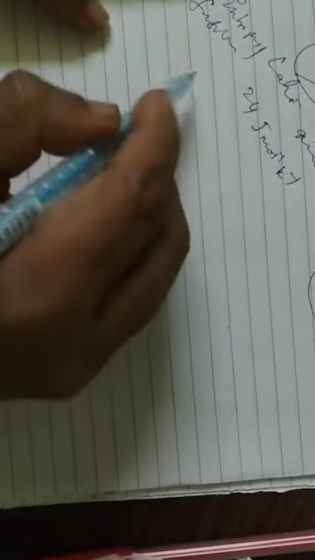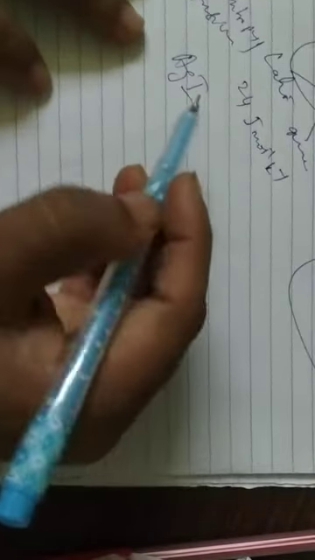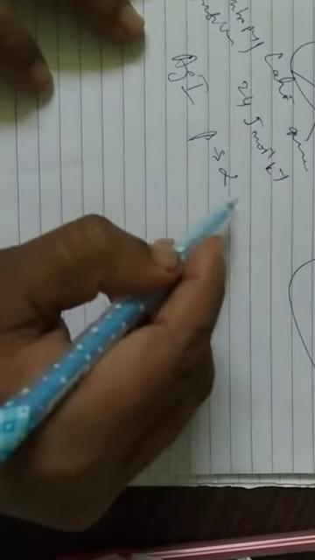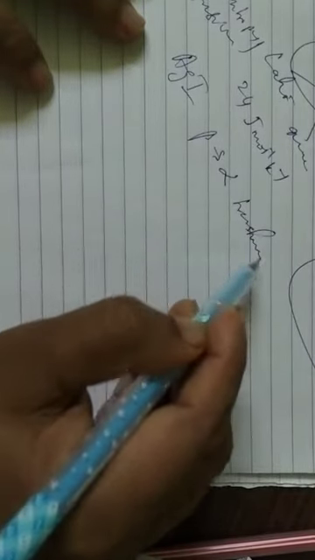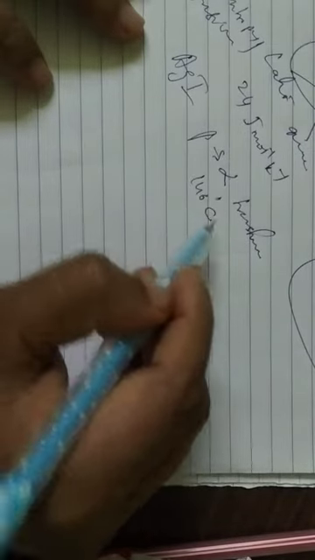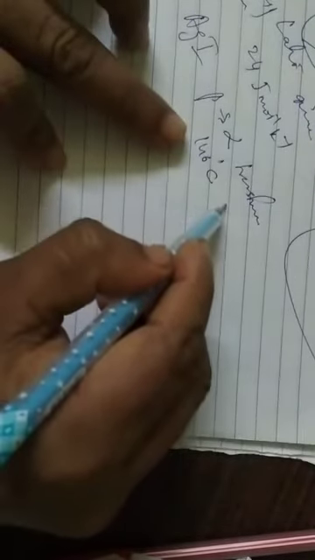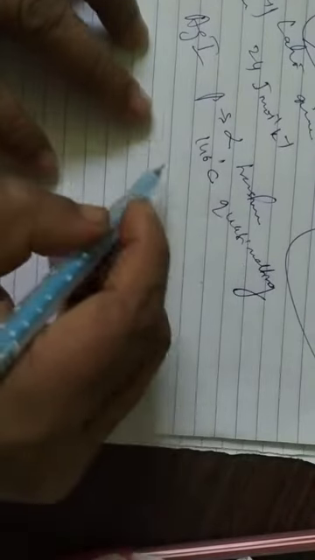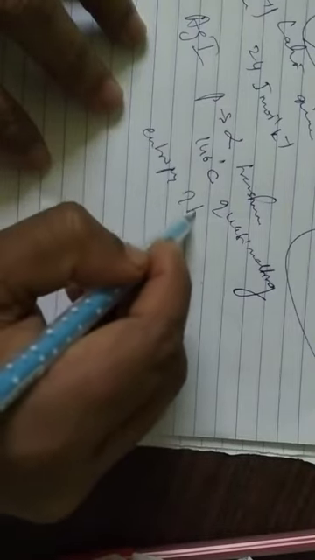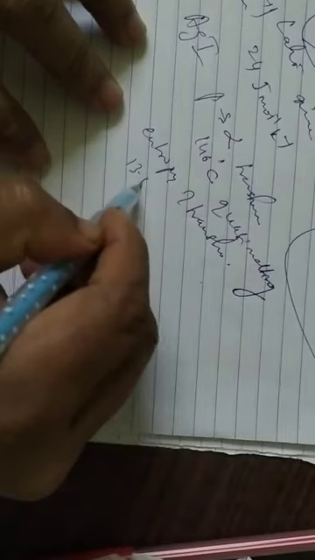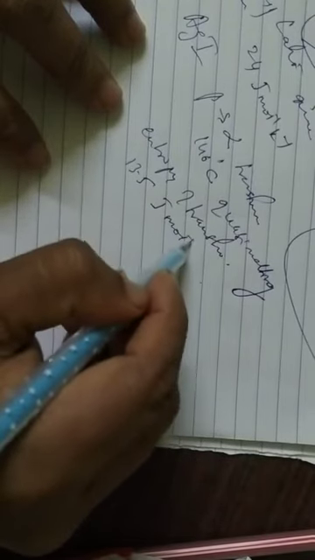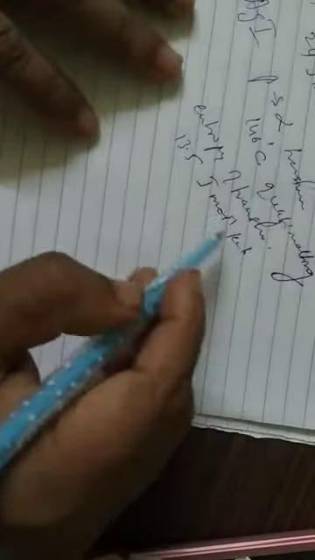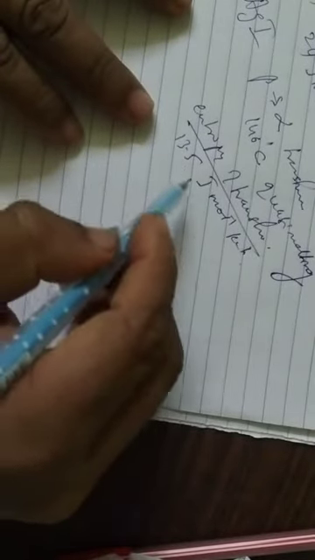And for AgI, consider the beta to alpha transformation at 146 degrees centigrade, which is called the quasi melting point of AgI, quasi melting of Ag ions. It has an entropy of transition of around 13.5 joules per mole per Kelvin. This is the entropy of transition, 13.5, for AgI.